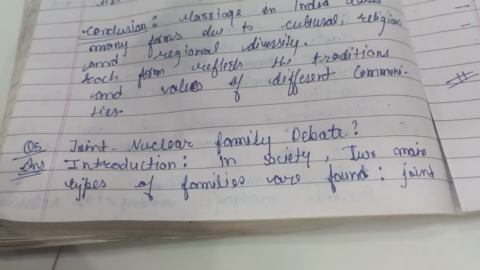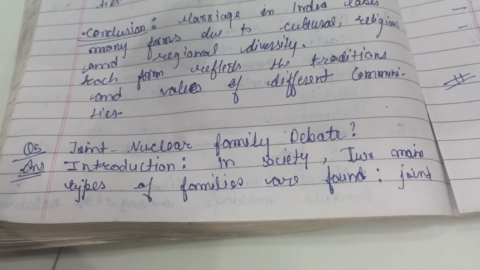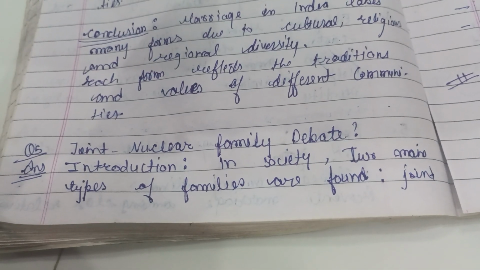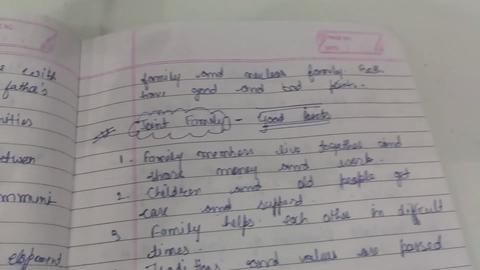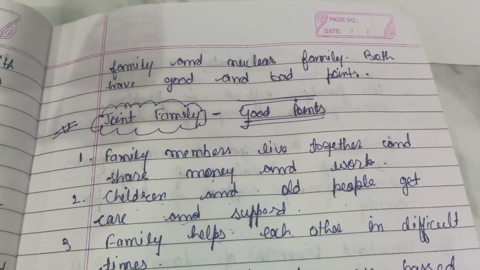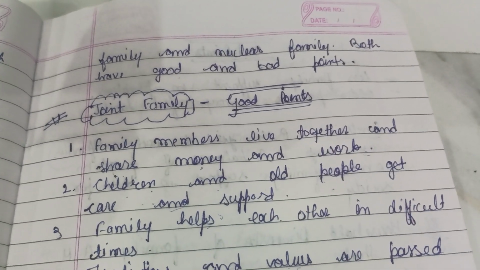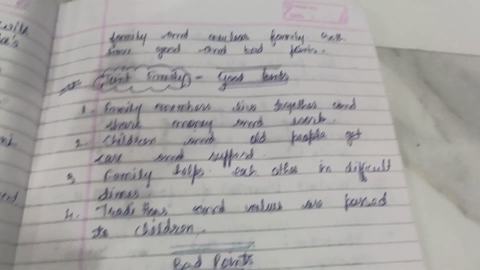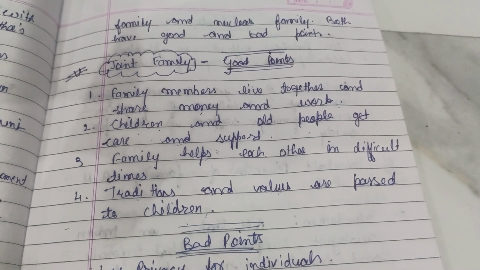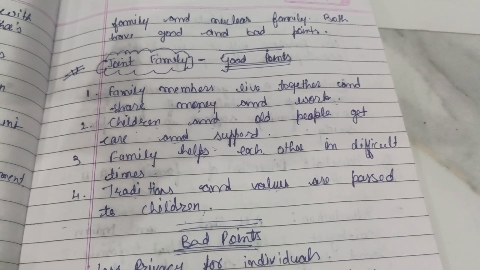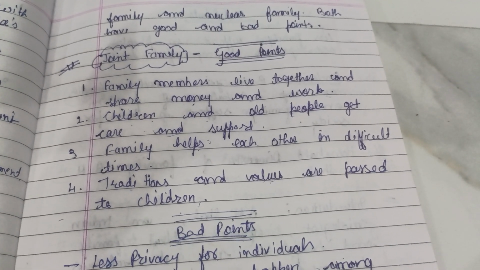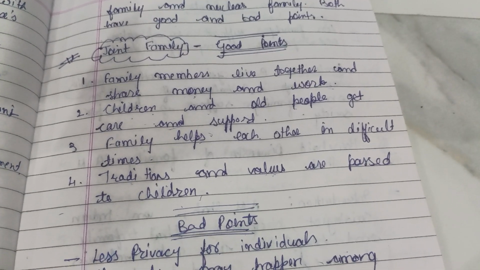Fifth question: joint nuclear family debate. Introduction. In society, two main types of families are found: joint family and nuclear family. Both have good and bad points. Joint family, good points: family members live together and share money and work. Children and old people get care and support. Family members help each other in difficult times. Traditions and values are passed to children.